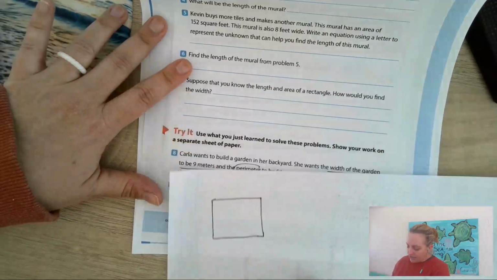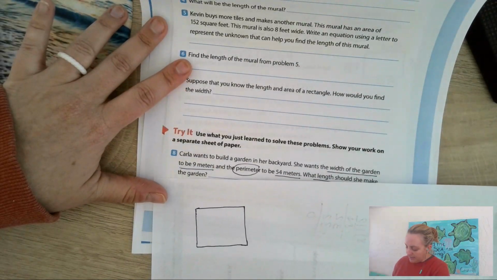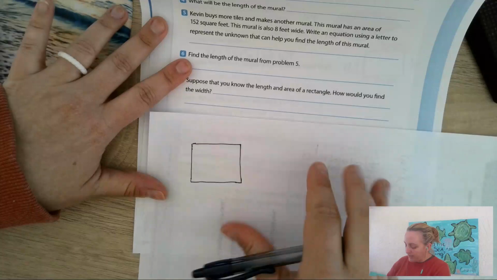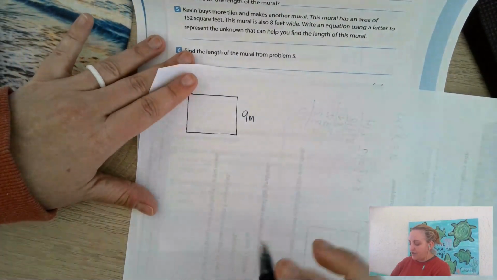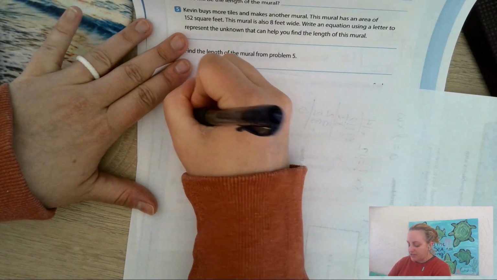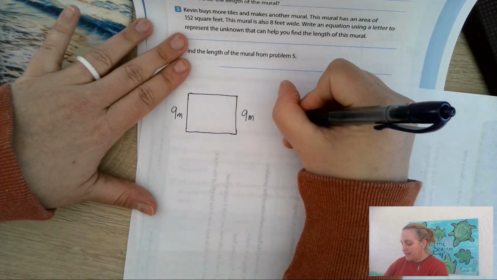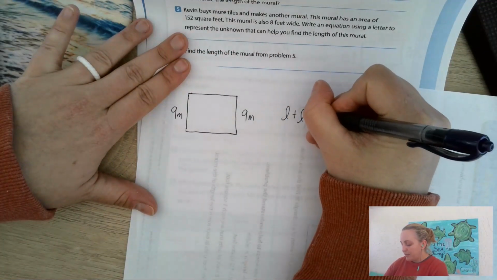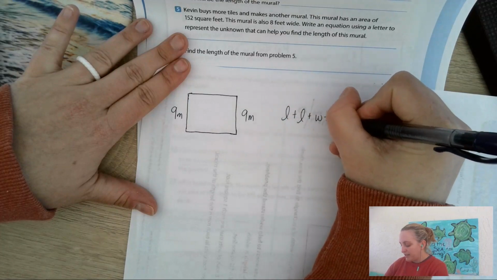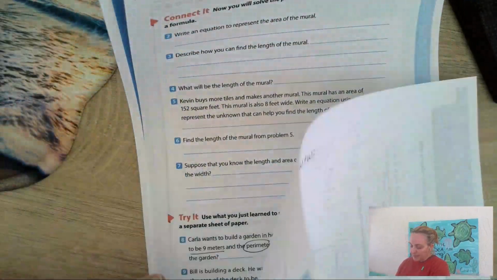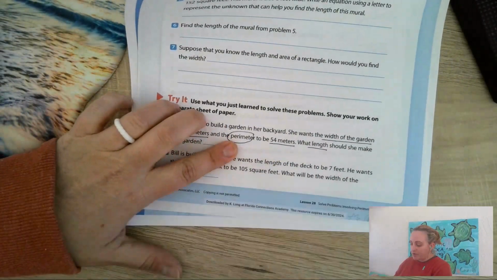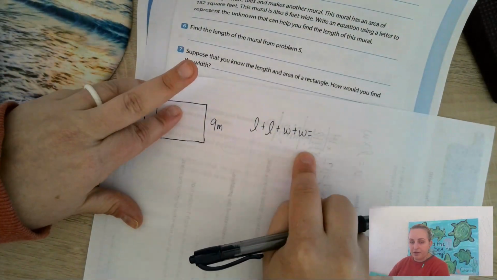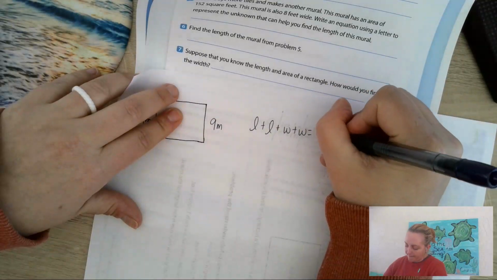Okay? I know that the width is 9 meters. And I know, so this side is also 9 meters. And when I add the length plus the length plus the width plus the width, I'm going to get, what did it say? 54 meters, because it's a perimeter, so that's why I pulled out the perimeter formula.